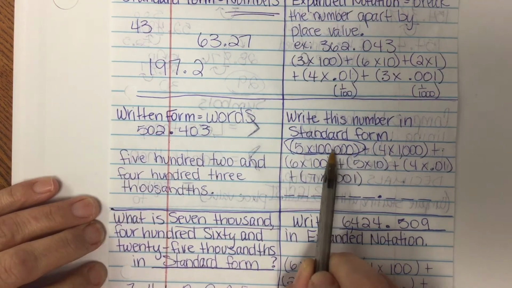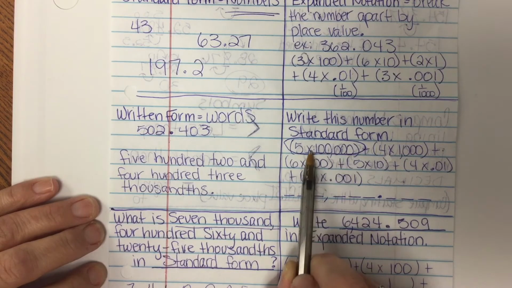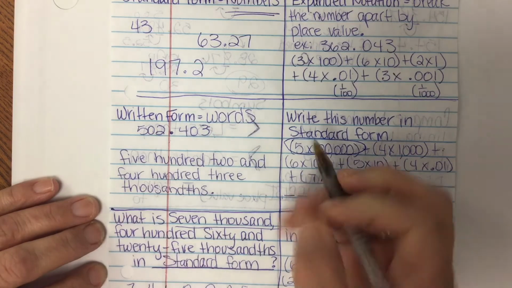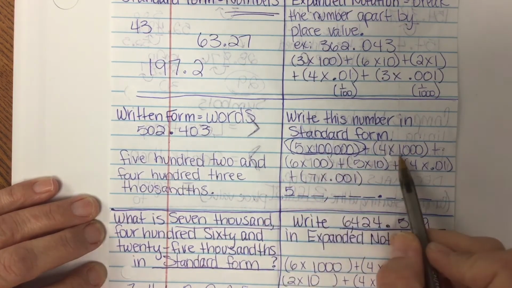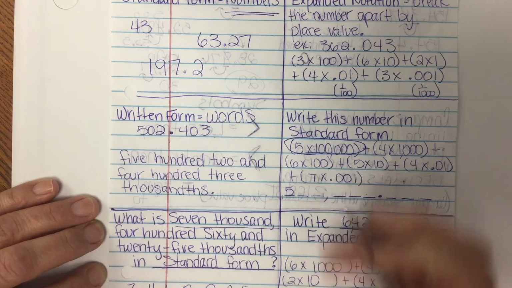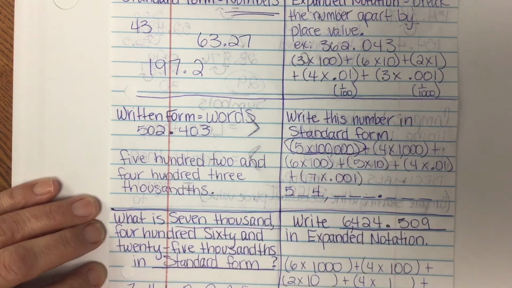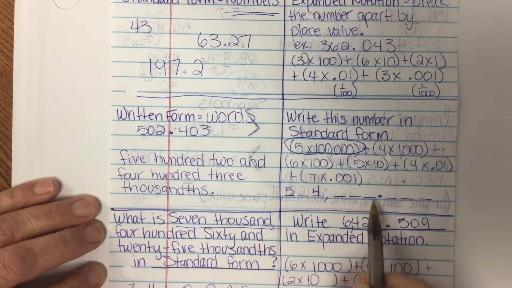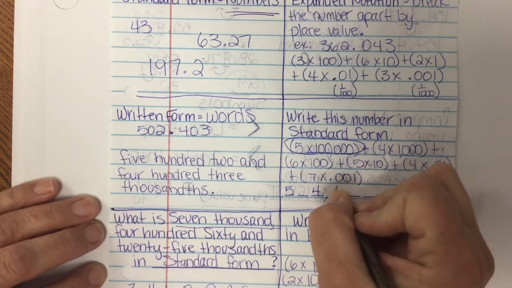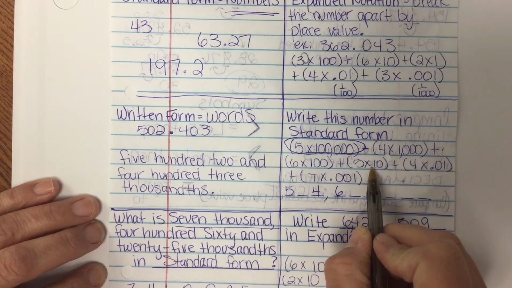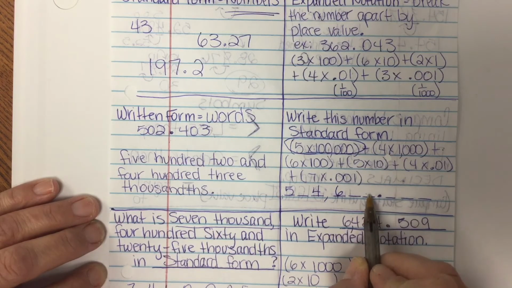All right, 1, 2, 3, 4, 5, 6. So 6 spaces to the left, I'm going to put a 5. All right, 4 times 1,000. 1, 2, 3, 4. In the fourth place, I'm going to put the number 4. Okay, 6 times 100. 1, 2. In the third place, I'm going to put a 6. 1, 2, 3. All right. 5 times 10. 1, 2 places. So in the second place, I'm going to put a 5.